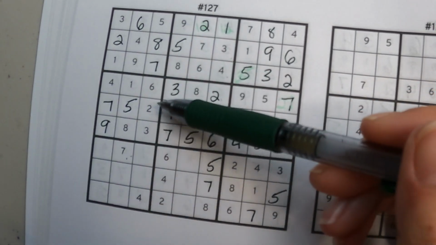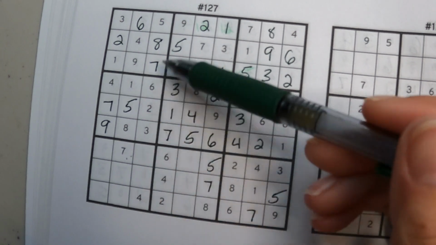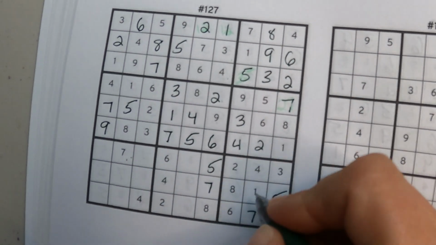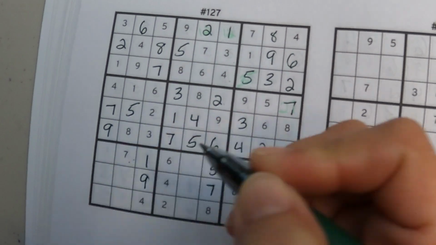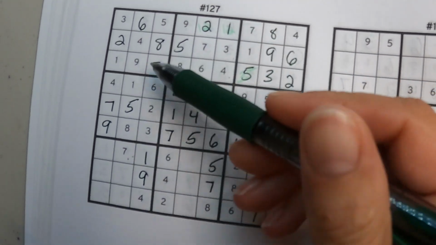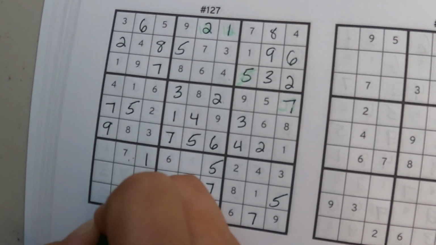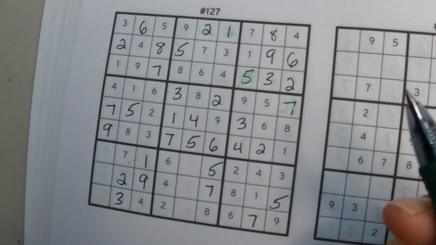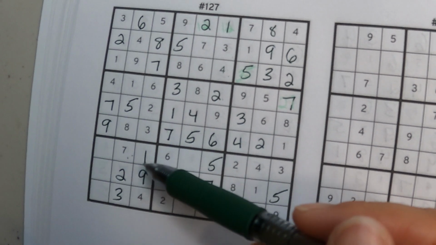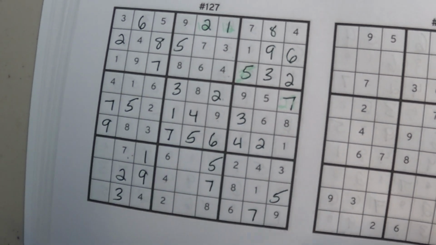If we look at this column now, we're missing a 1 and a 9. We've got a 1 here. So 9, 1. For this column, looks like we're missing a 2 and a 3. We've got a 2 here. So 3, 2. So for this box then, we're missing 5, 6, and 8.